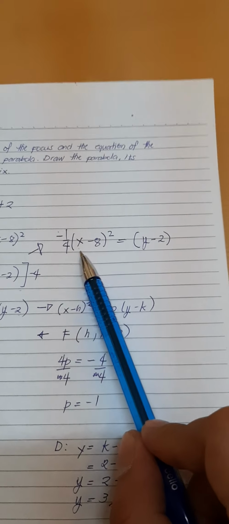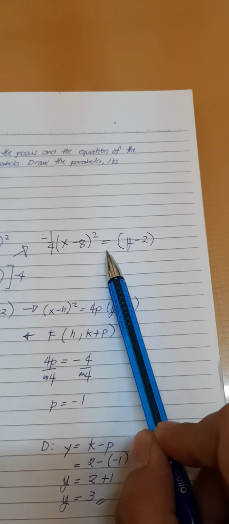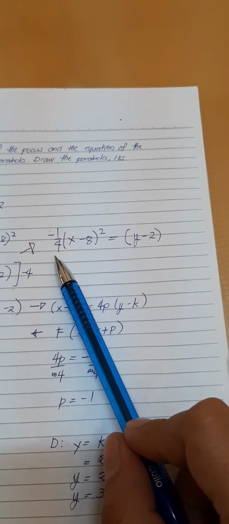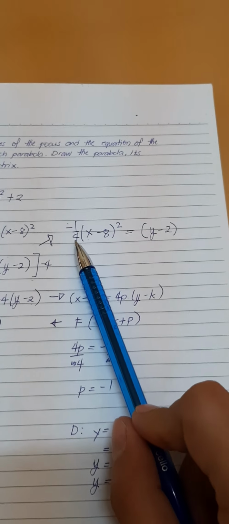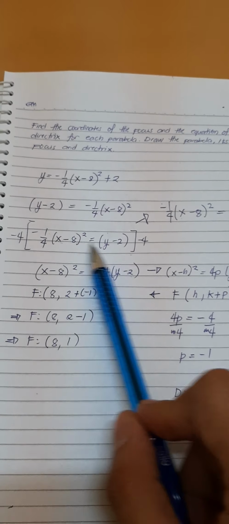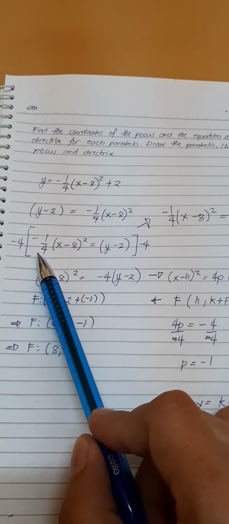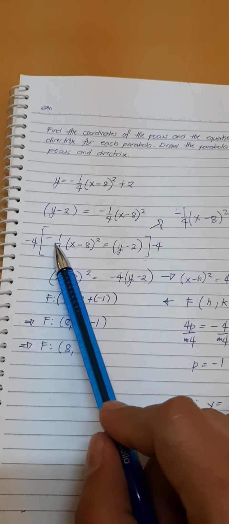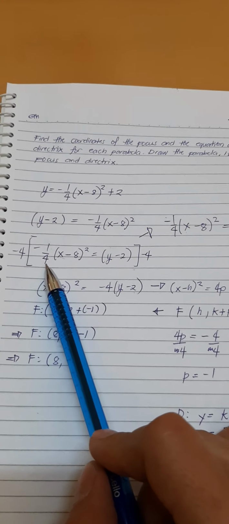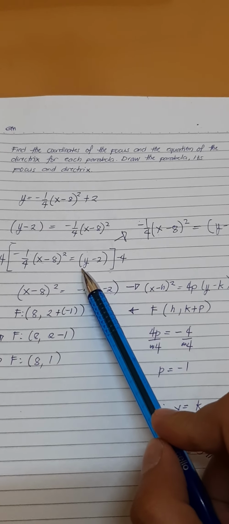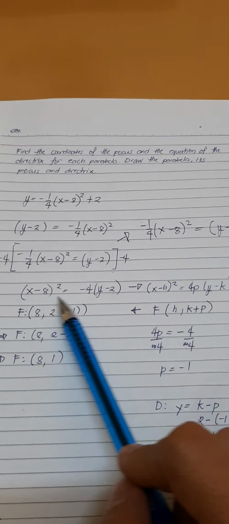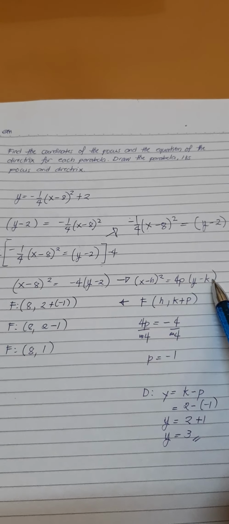-1/4 (x - 8)^2 is equal to (y - 2). So for us to eliminate the -1/4 here, we will multiply both sides of the equation by -4. So -4 times -1/4 is equal to 1, since -4 times -1 is 4, divided by 4, so we have positive 1. And also (y - 2) times -4 is equal to -4(y - 2). So we now have this form of our equation.